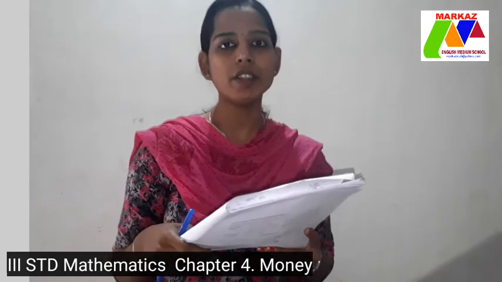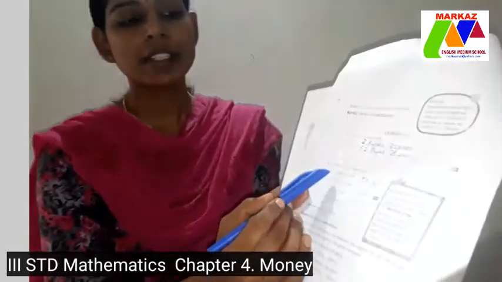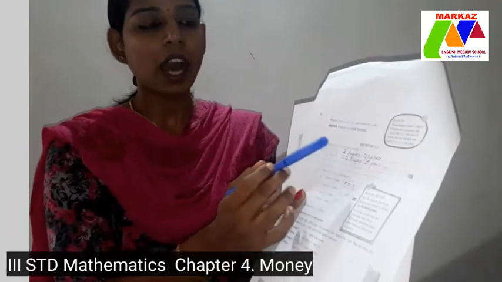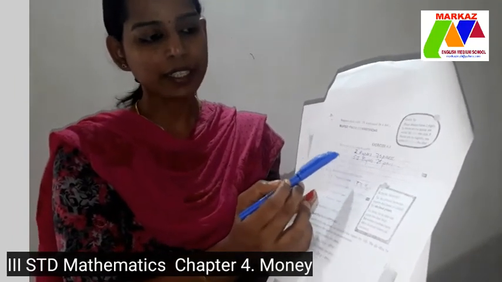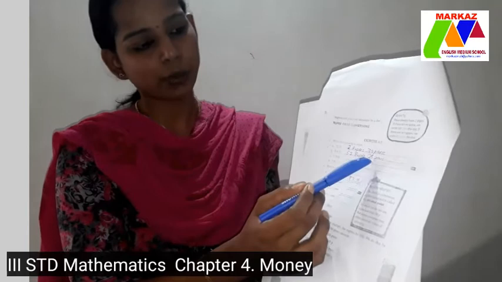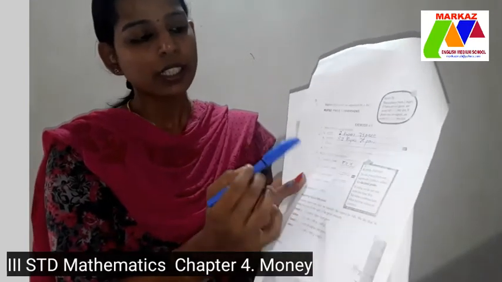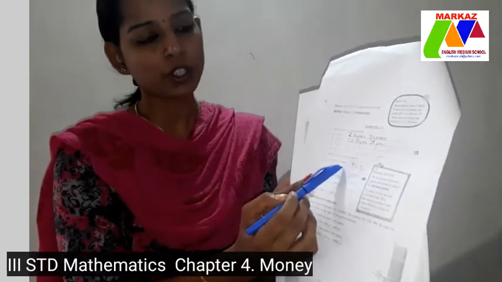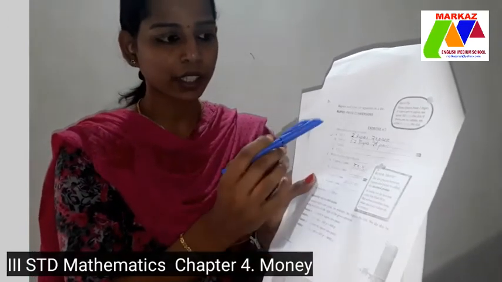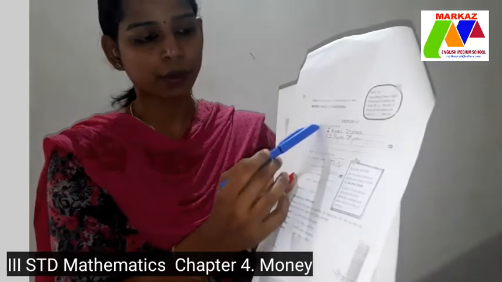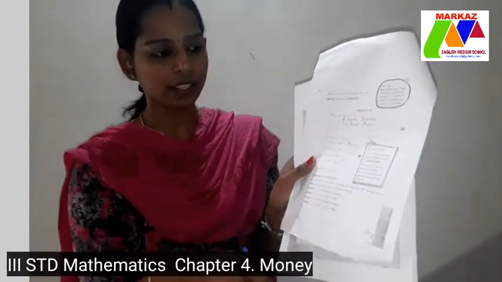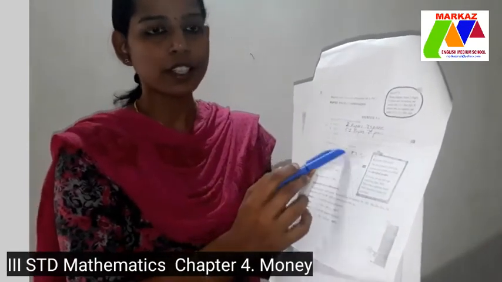Write the following in figures. So what was the first one? So here 7 rupees 25 paise. In the first task they asked us to write these figures in words. In the second portion they asked us to write these words in figures. Okay. So this is the figures form and this is the words form. Now the task is to convert this into figures.